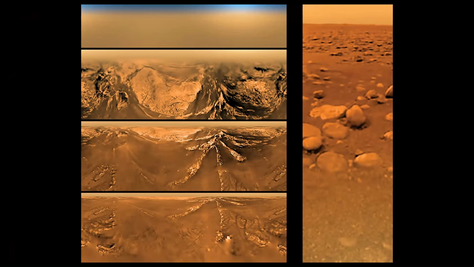So here's the images from Huygens as it descended to the surface. You can see the cloudy atmosphere. Then once you get below the clouds, you can see a shoreline here with rivers with tributaries carved by liquid methane, ethane. A little more oblique angle there. And then there it is from nearly the surface, and there is on the surface. So these are like fist-sized pebbles of water ice, and you can tell they're covered with this organic goo that rains down from the surface on Titan.